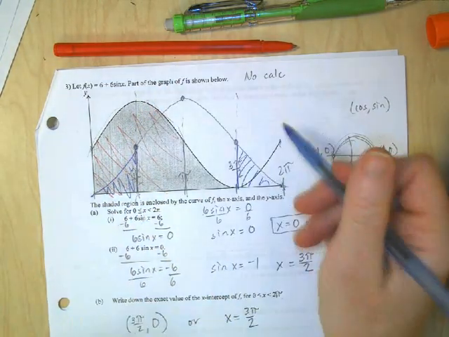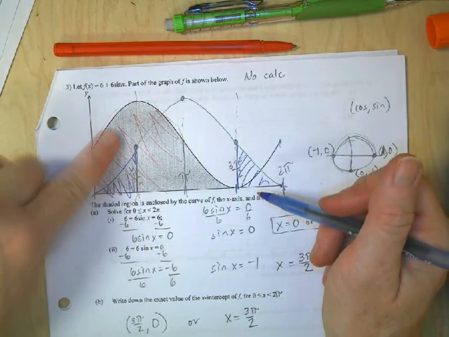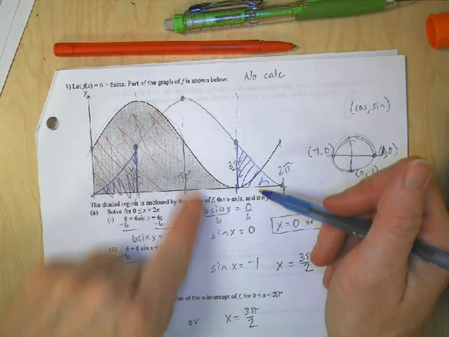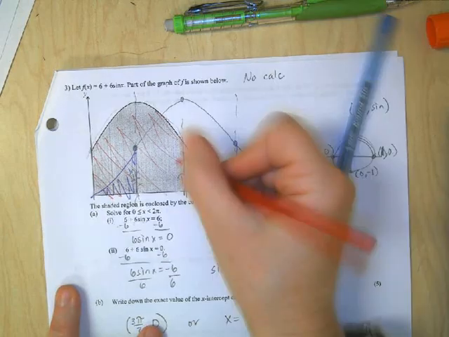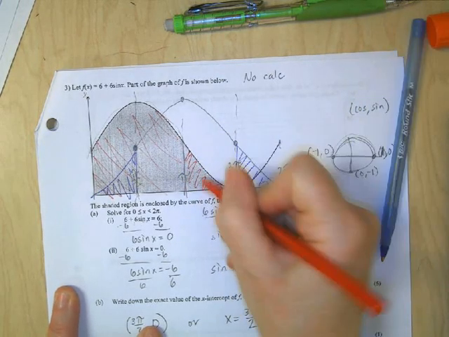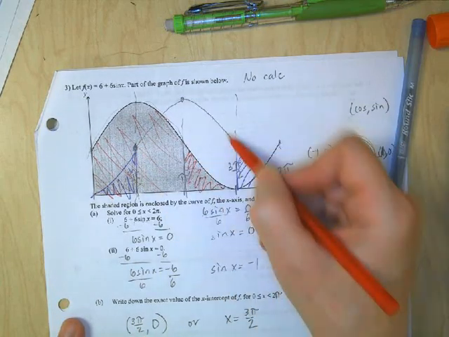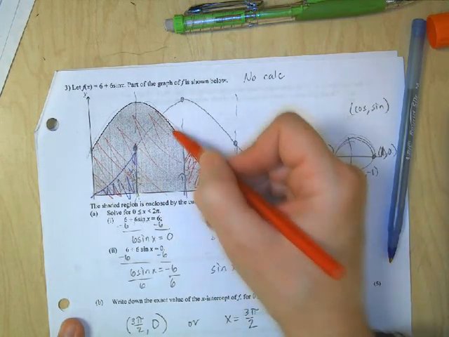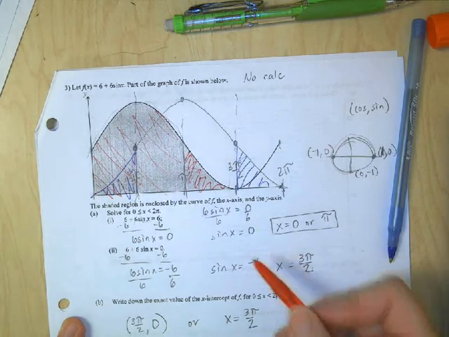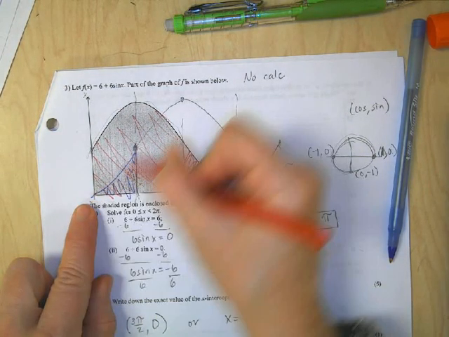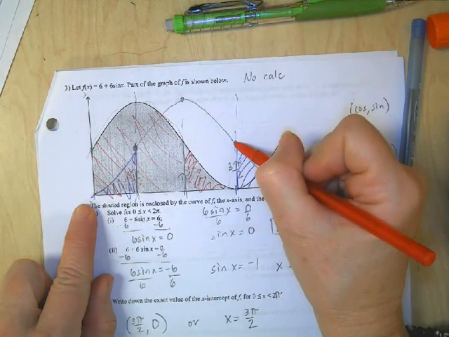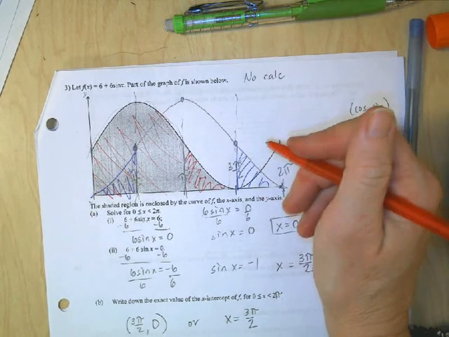So if I want all of the original shaded area, that red part, plus this piece over here, this little piece is the same as this little piece. And then this big piece here is the same as this big piece here. So I could also just go from 0 to 3 pi over 2, and I'd still get the same area as the original area.